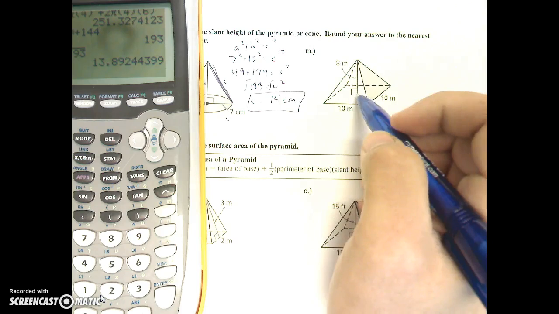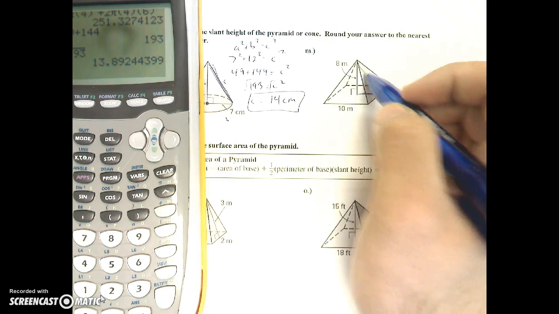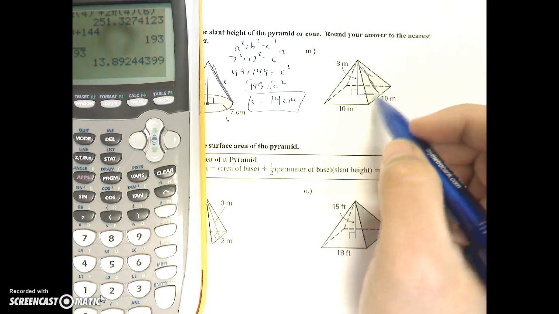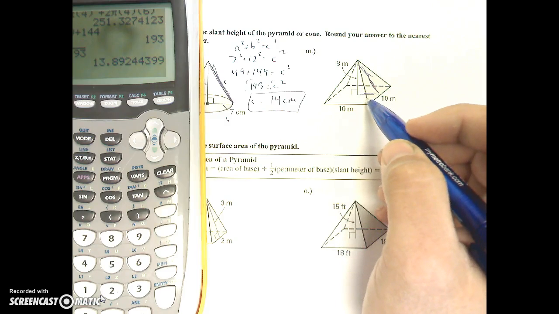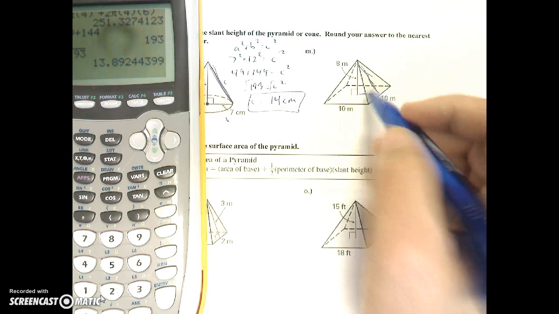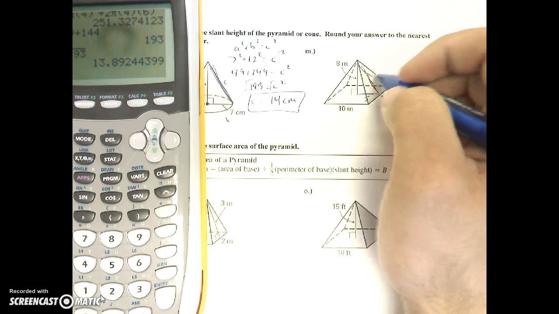Now, again, you got to be a little creative. I'm going to draw a line straight over, and I'm going to draw my slant height down. Is this distance 10? No, it's going to be half of it, 5. My bad.